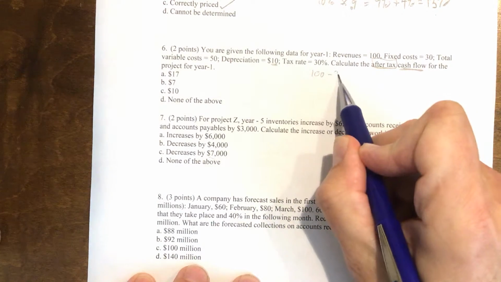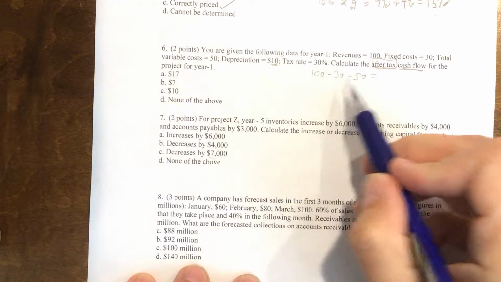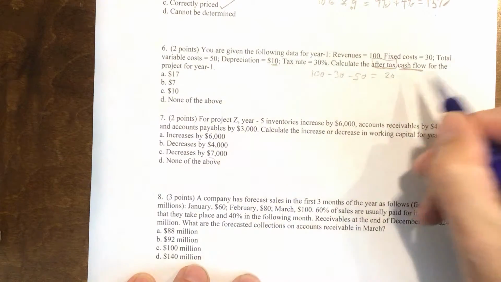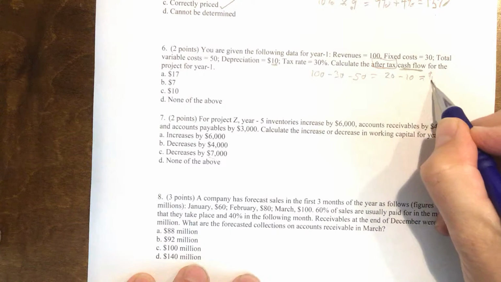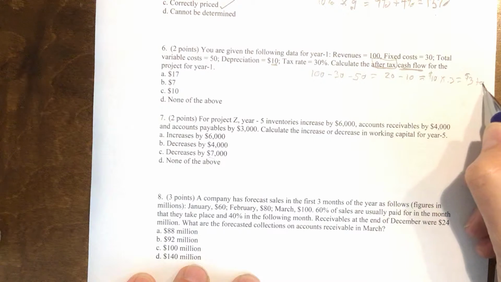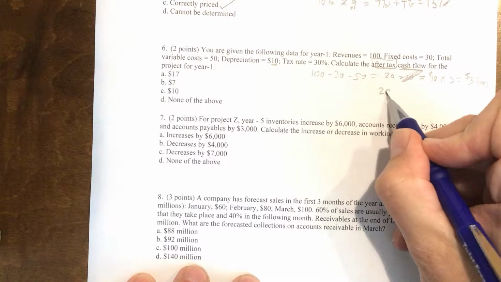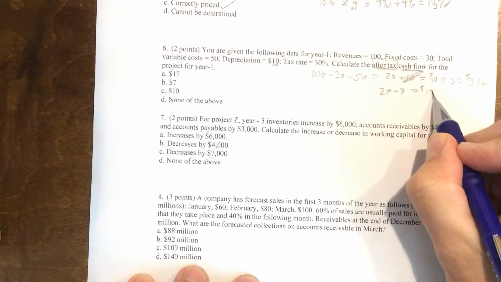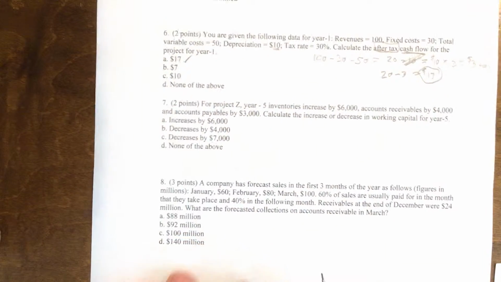100 minus 30 fixed costs minus 50 variable costs. So that's 80. So you've got 20 pre-tax income. And here's where you subtract the depreciation to give you $10 after-tax income times the 30% tax rate. So you've got $3 in taxes. Now you're ignoring the depreciation for purposes of cash flow. So 20 minus 3, the tax, is 17 cash flow. So that looks pretty good to me.